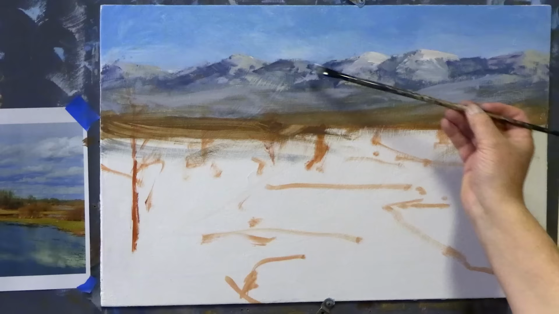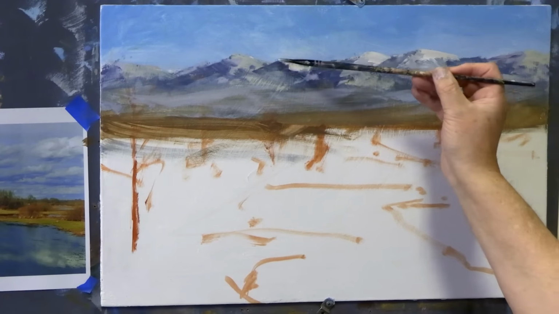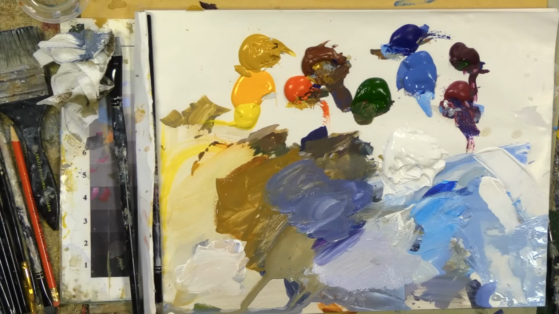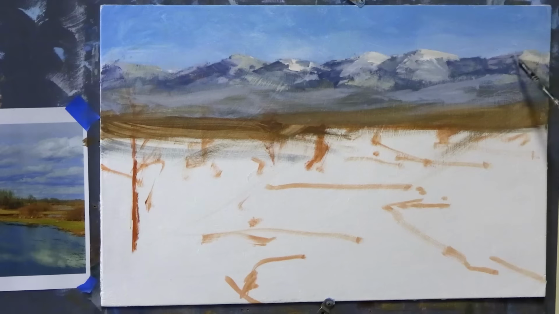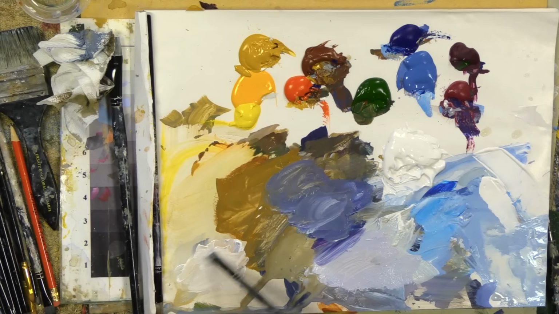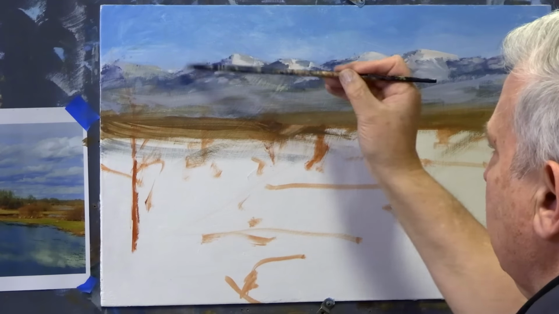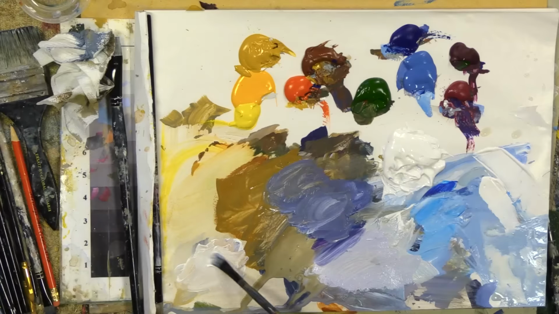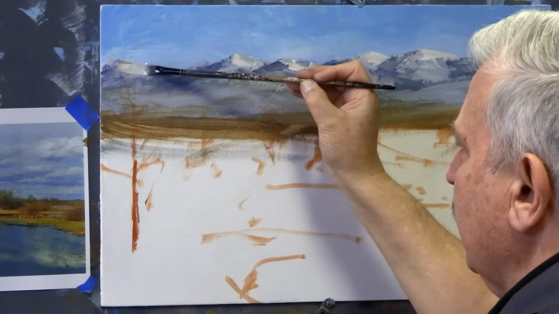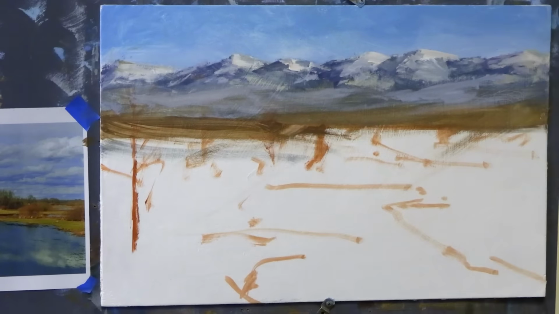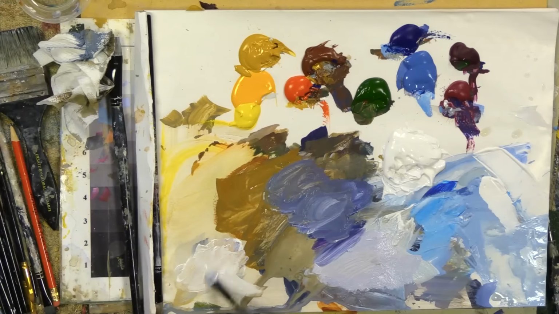And sometimes I'll leave textures in these. Here's a nice little run right there. Leave that. Sometimes I'll leave textures. Sometimes I'll make it very smooth. The smoother I make it, the further it recedes back into the painting. So sometimes I do a lot of textures. Sometimes I do a little bit. And just make nice variations. Just so you understand that texture will not only add interest, but it brings it forward and just does great things into your painting. Let's put a little bit of that warmth.